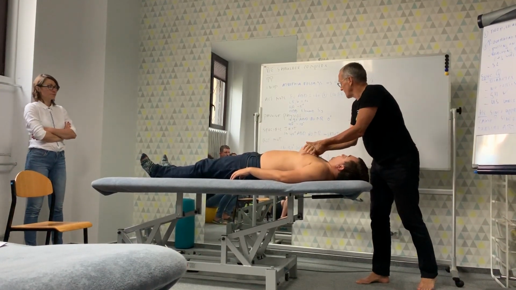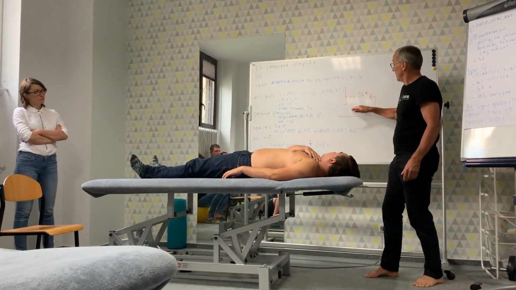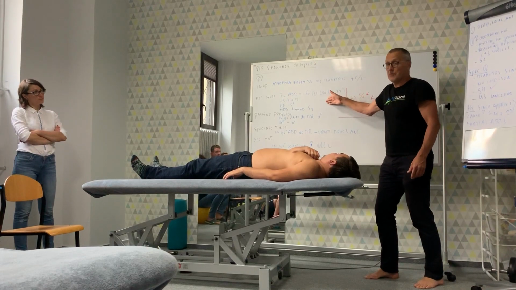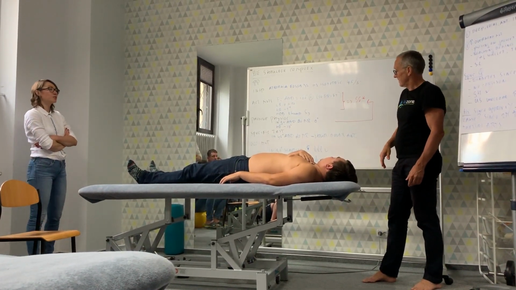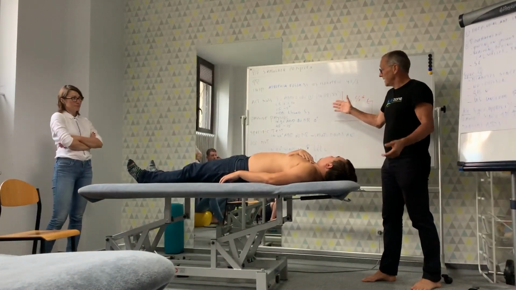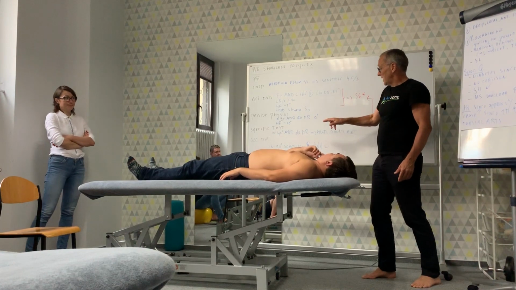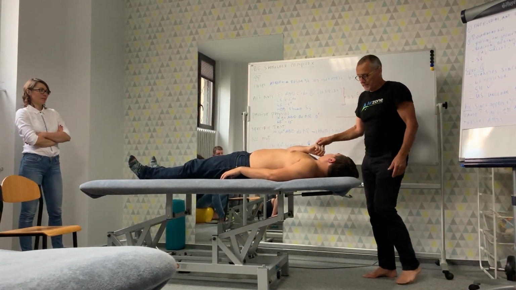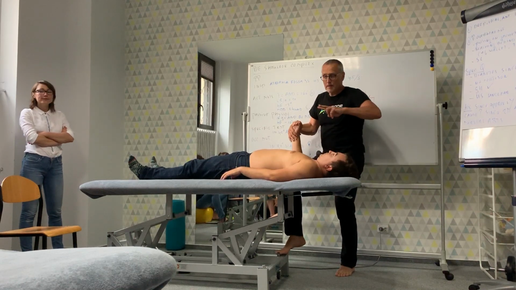So now I have to ask myself, do the passive physiological movements fit with the active movements? And again, it's a perfect fit. So now I do the specific test for posterior tightness.